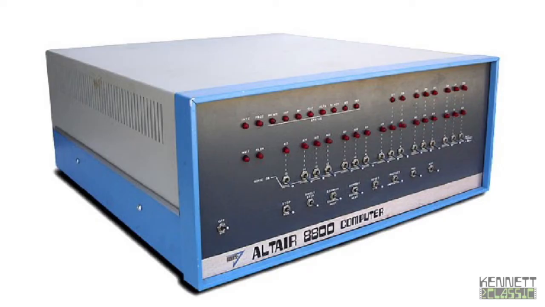The Altair, sold early in 1975, was extremely primitive by today's standards, and it ran at a minute fraction of today's processor speed. Here's a picture of it. It's about 7 inches by 20 inches. It was a computer, but you couldn't really do anything with it.